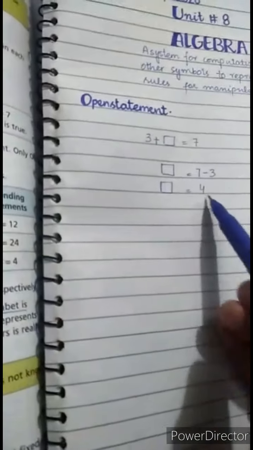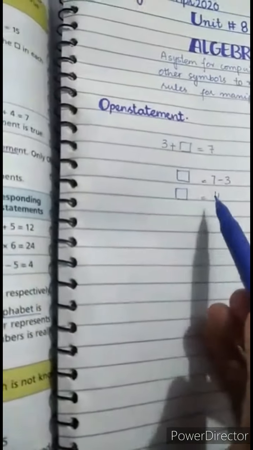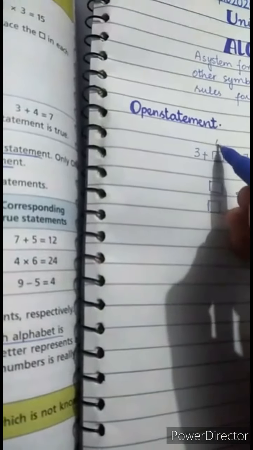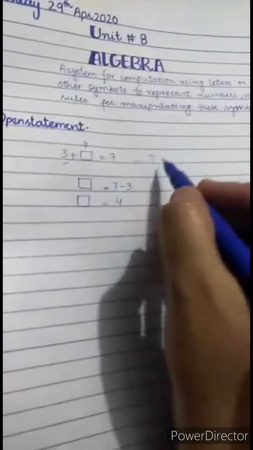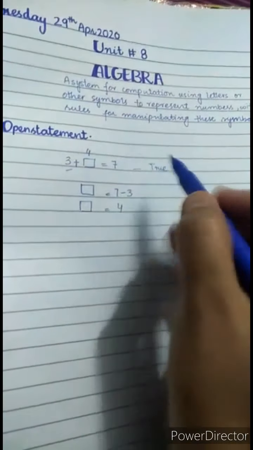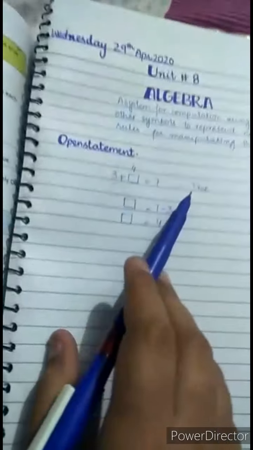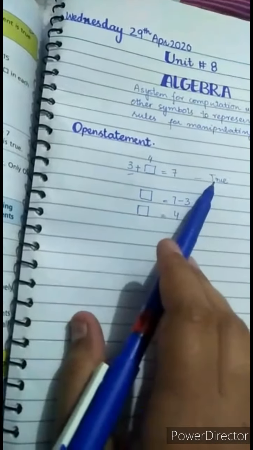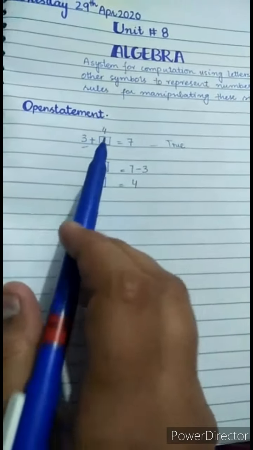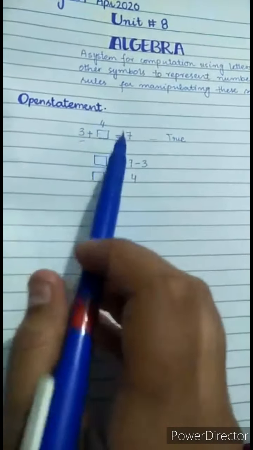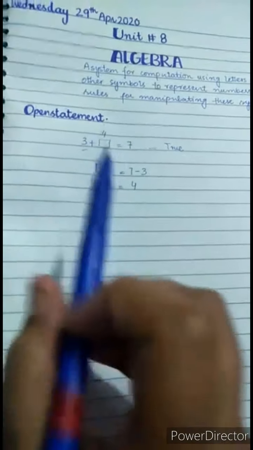So the number that fills this box makes the open statement true. If we place 4 here, then this statement will be called true, and this number satisfies the statement.